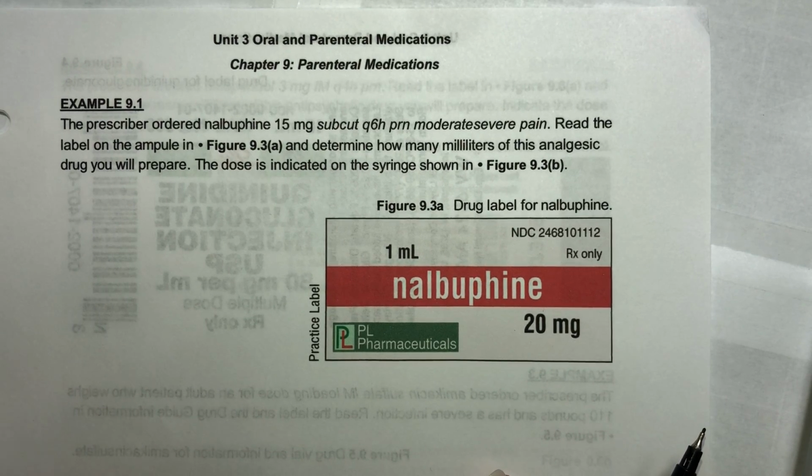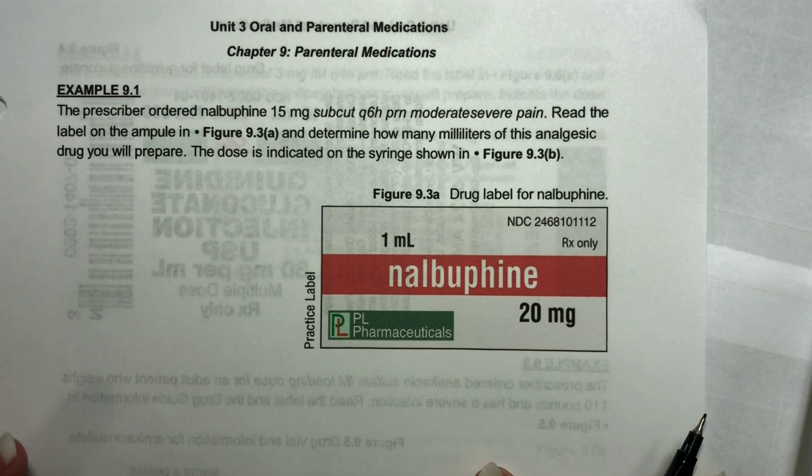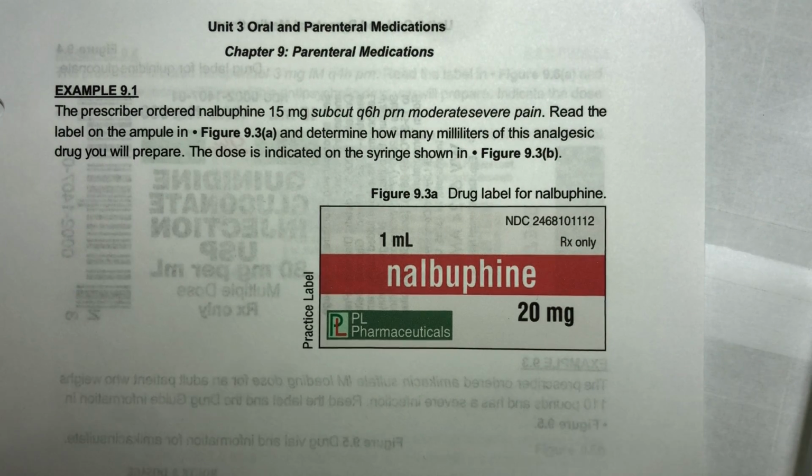Okay, so this is chapter 9. We're just going to start working at this. A lot of this is the same. We're still going to be doing dimensional analysis. We're still going to be changing from one unit to another. It's just a different medical context, okay?